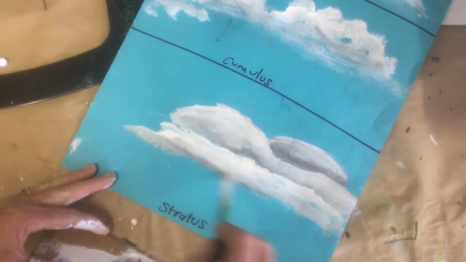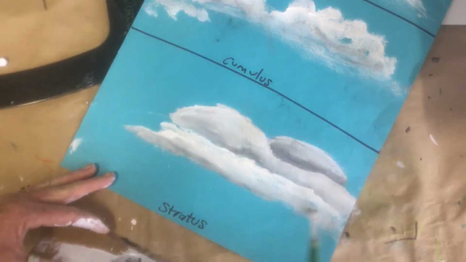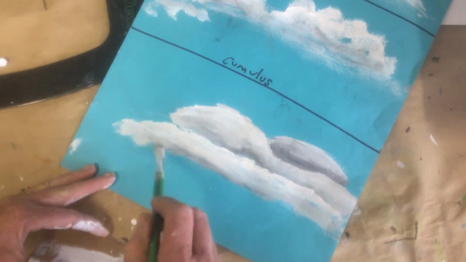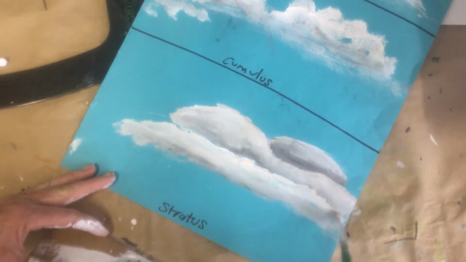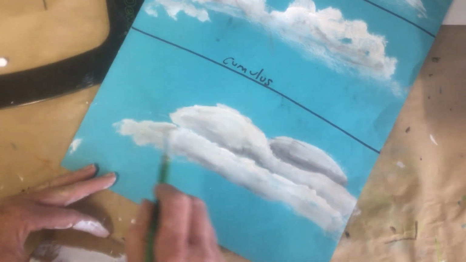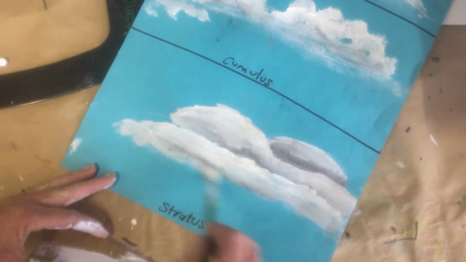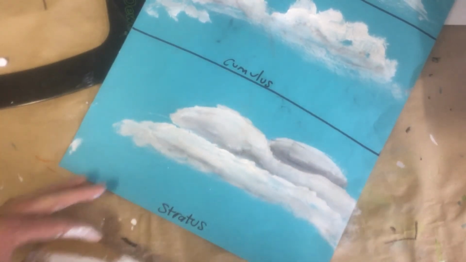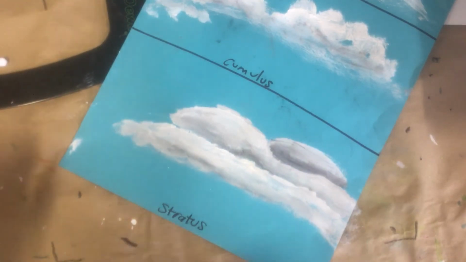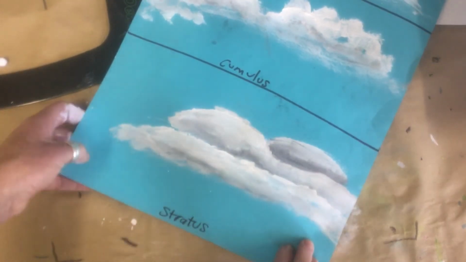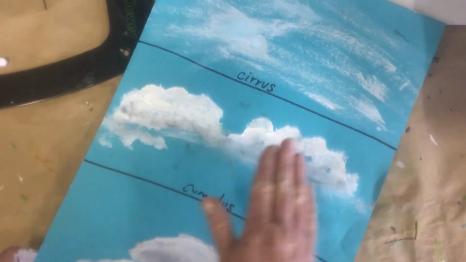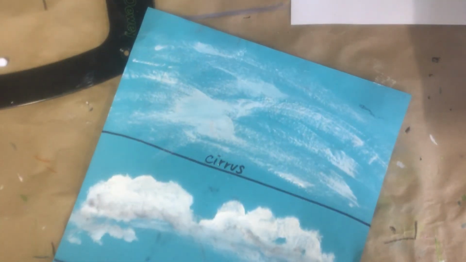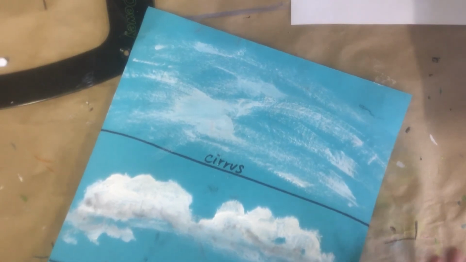All right, so you guys practice that. Practice doing those 3 types of clouds. And then we're going to put it all together and do a painting of the sky with one of those types of cloud formations: stratus, cumulus, or cirrus. And maybe you could even combine the 2 of them.